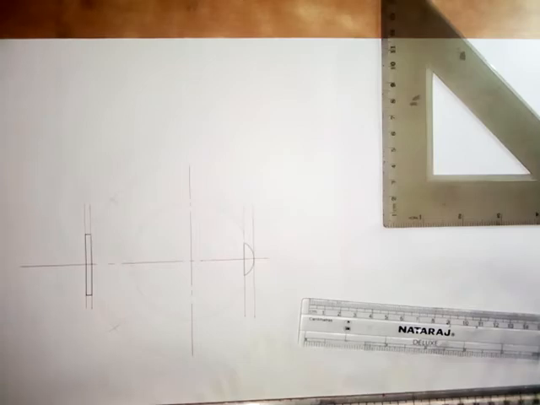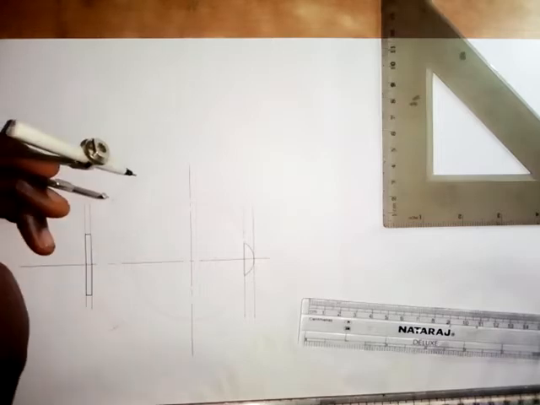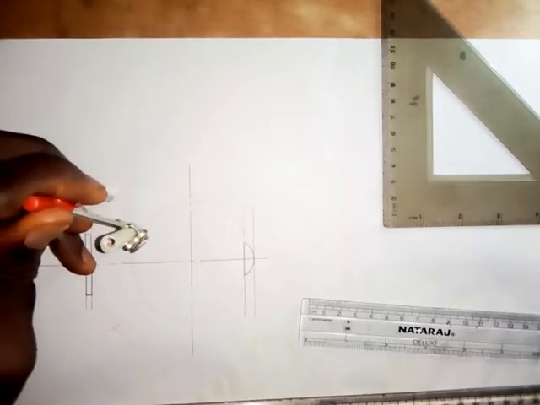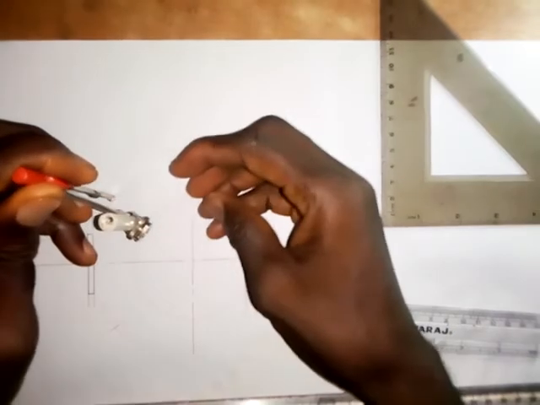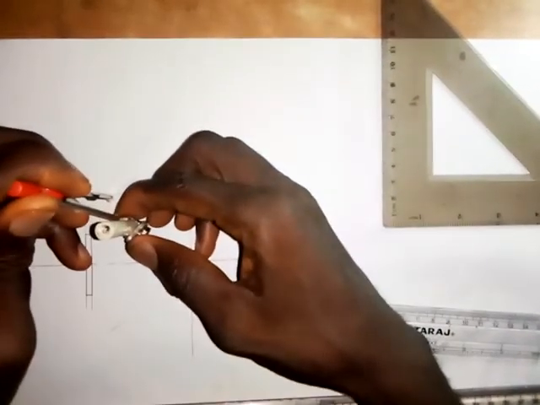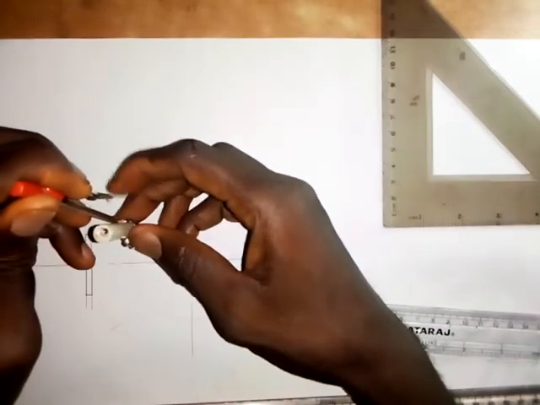Alright, so the point that you have located, the next thing is that with that same 24 millimeters that you have taken, we want to draw the arc now. So I'm inserting my black pen in my compass. Put the pinpoint of your compass here, so you touch this point here. Because of when I was putting this in, I think it has reduced a bit.